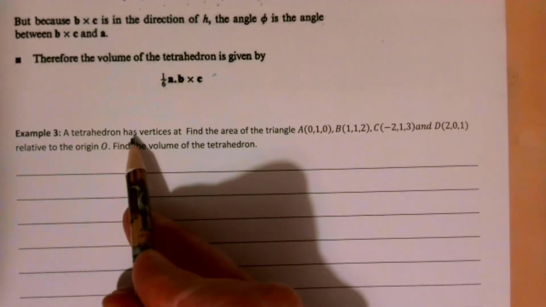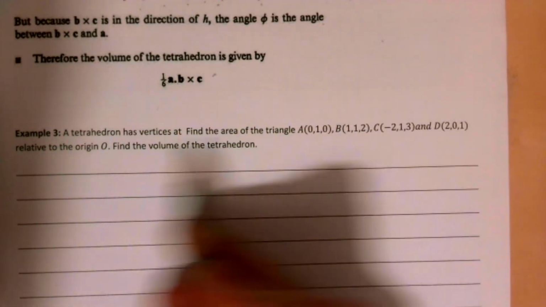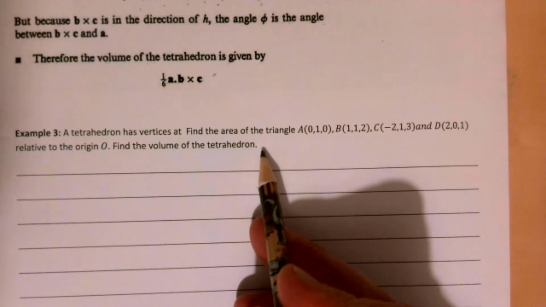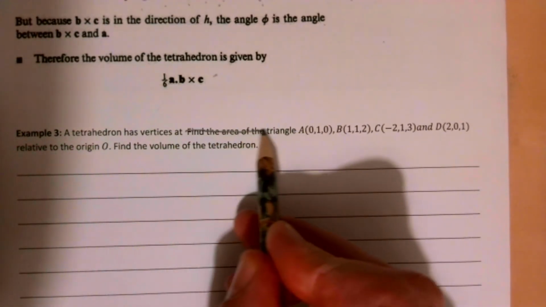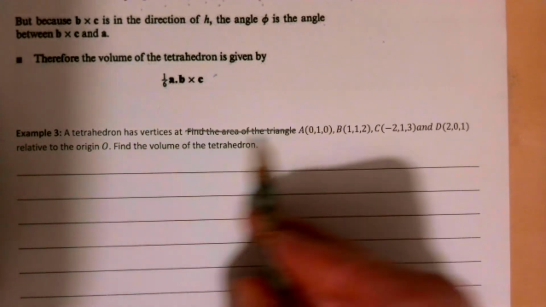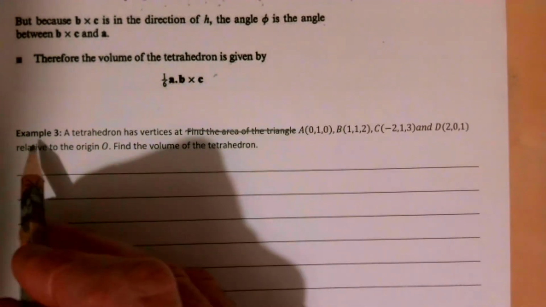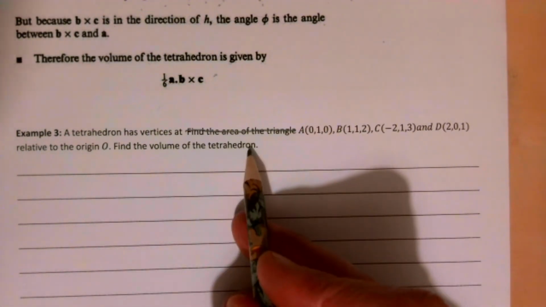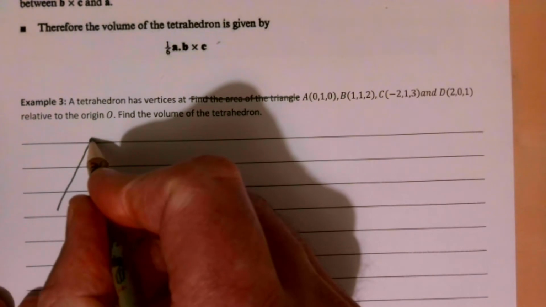A tetrahedron has vertices at here, here, here and here relative to the origin O. Find the volume of the tetrahedron. Sorry, there's been a bit of a problem here tonight, so let's get rid of that. So if we draw out a wee vague tetrahedron here, we can see if we can work out what's going on.